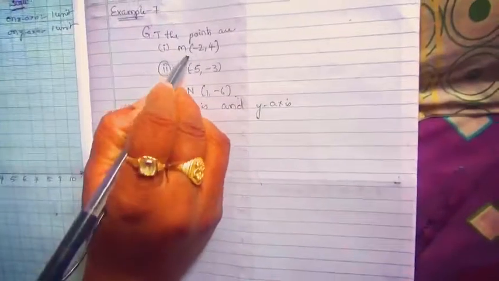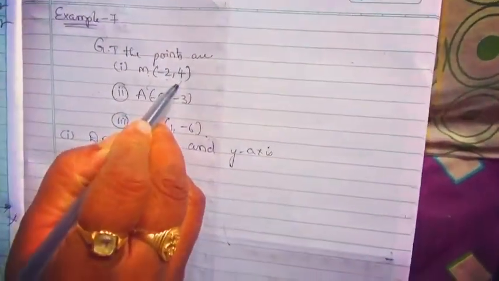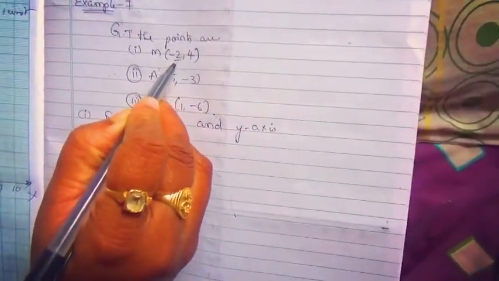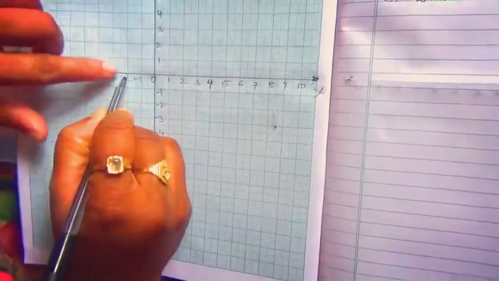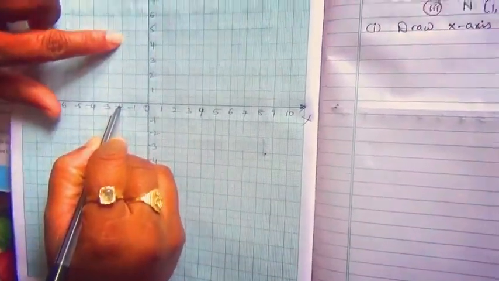Here it is the question. We have to plot the first point, that is M (-2, 4). On the x-axis we have to see -2, and on the y-axis 4.